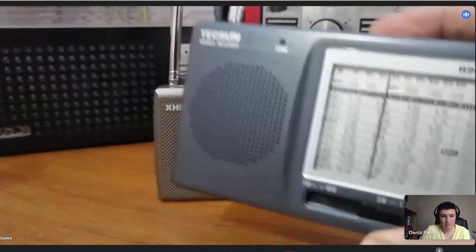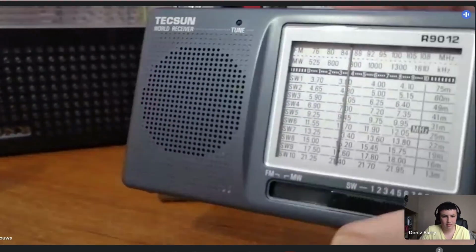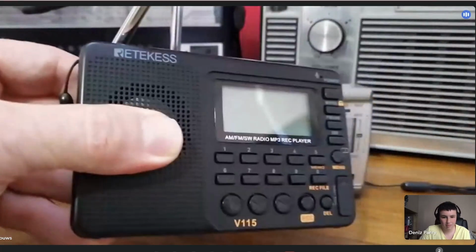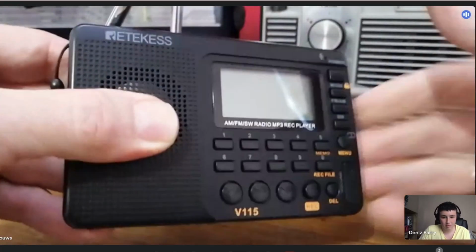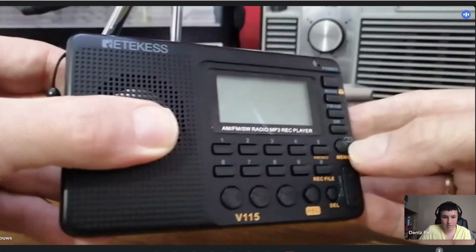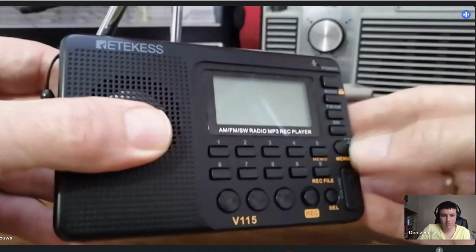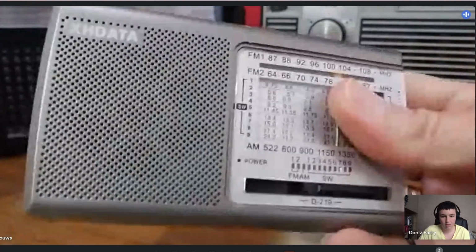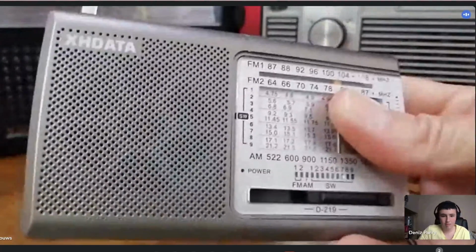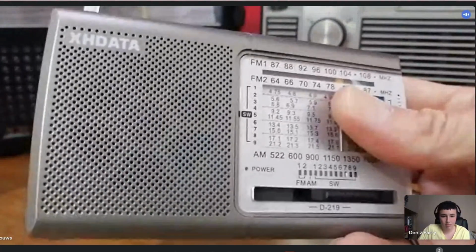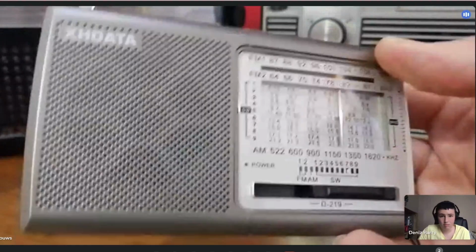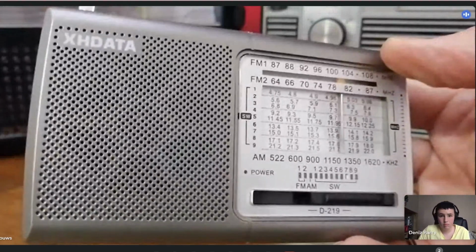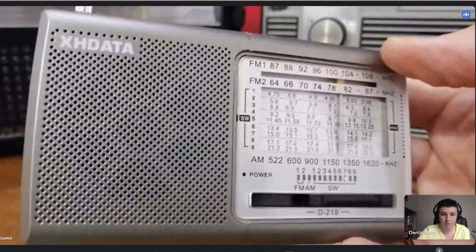Don't spend too much money on an expensive radio when you start out. So get something like this. There's the Texan R9012, this one here, or the Reticus V115, which is actually a really nice little radio, this one. It just needs an external aerial to help it along a little bit. Or you can use something like the XH Data D219, which is this one. This one is really inexpensive. It's about $10, and it's a very, very good radio. It's actually very good with picking up very distant signal.